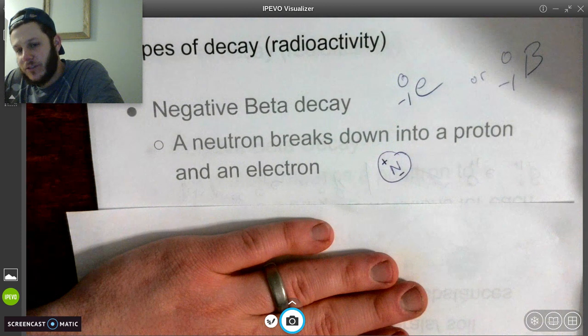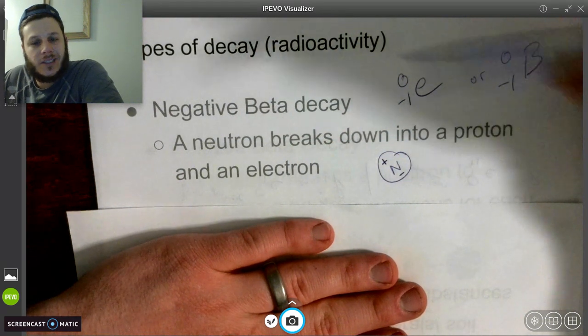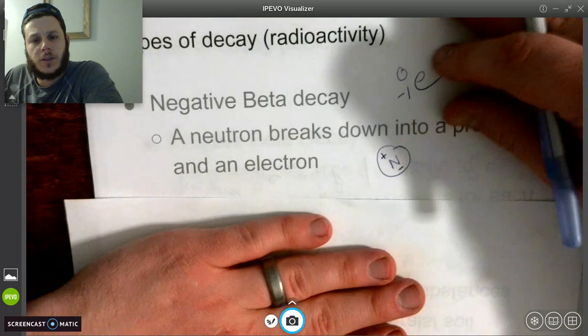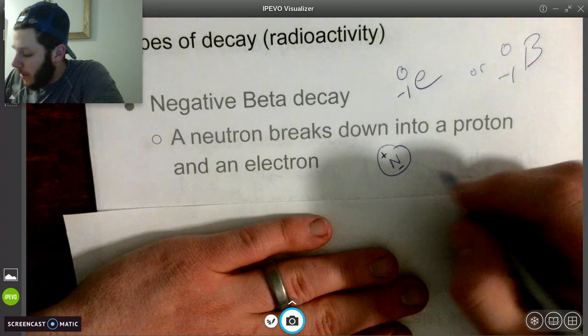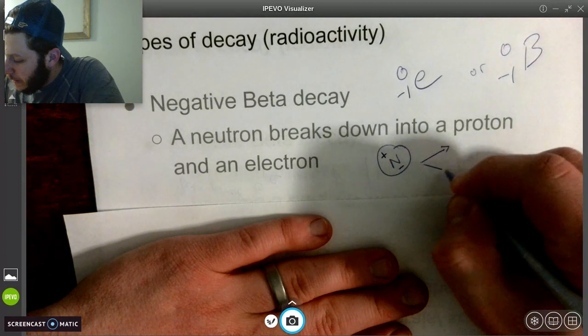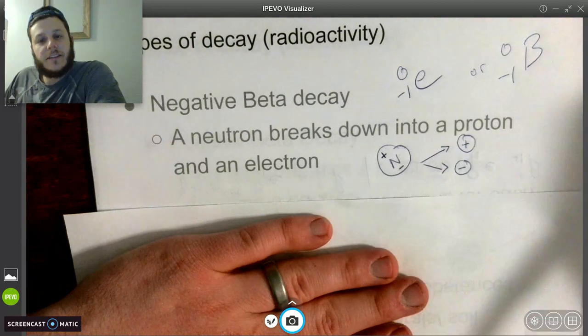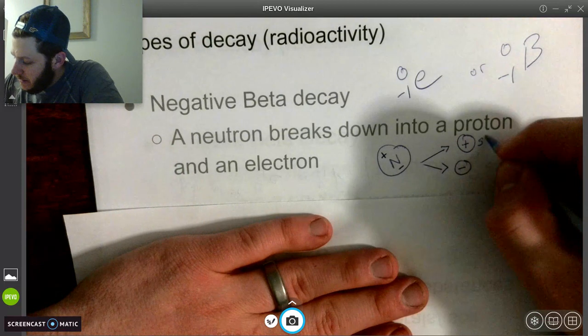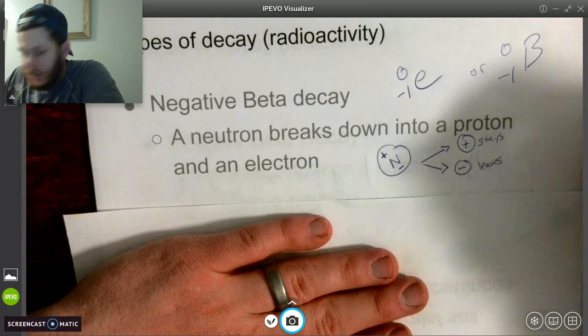But the reality is a neutron actually has both positive and negative parts in it, and that's what makes it neutral. It's not that it doesn't have a charge, it's that inside of it, there's a positive and a negative. At some point, if the nucleus becomes super unstable, one of the neutrons might break apart, separating into the positive and the negative. This stays and this leaves.